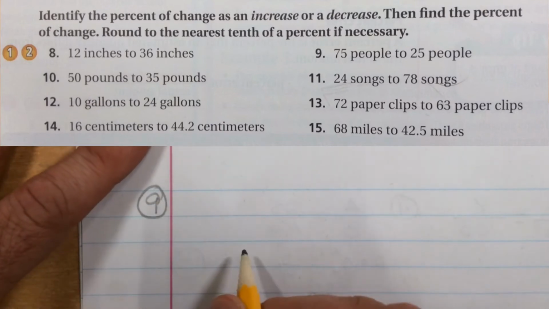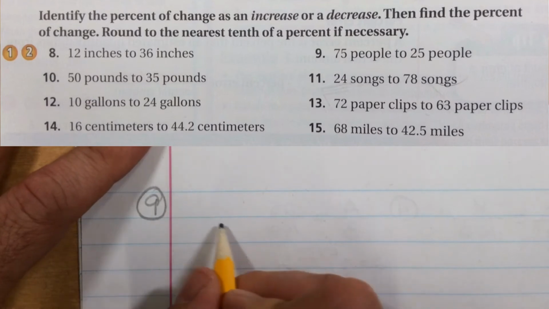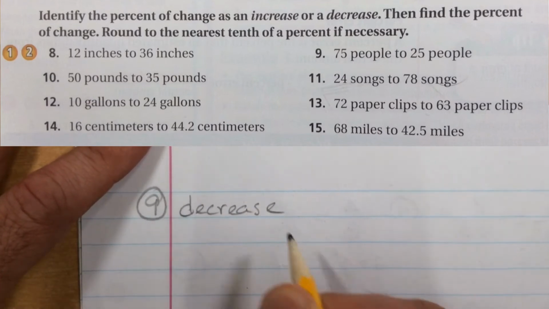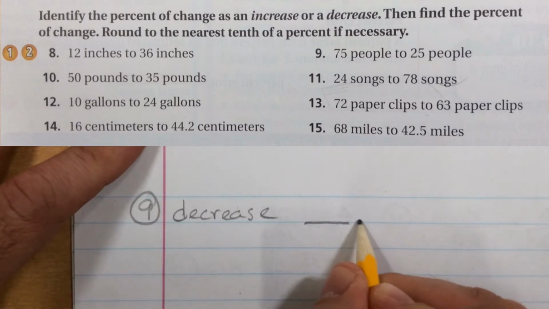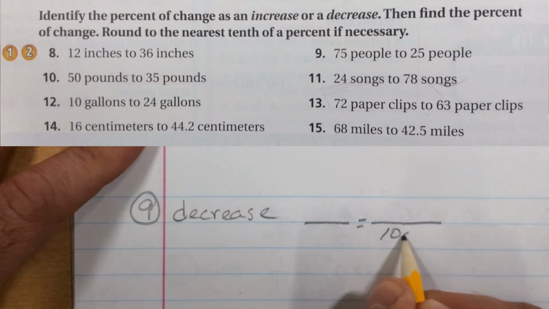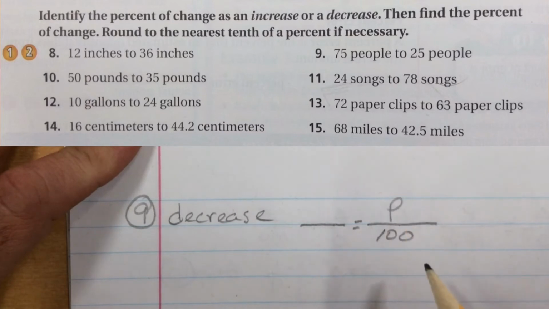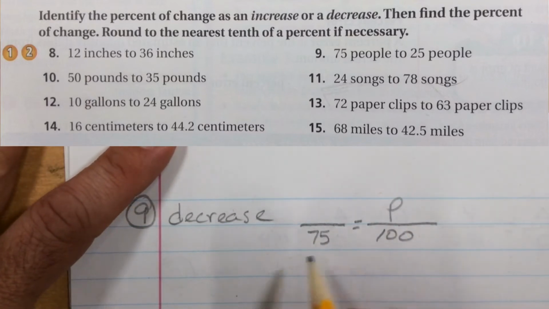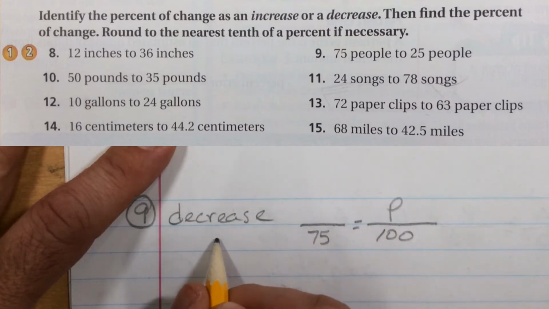For number 9, it says 75 people to 25 people. So 75 to 25 is a decrease. It went down. Line equals line over 100. We're looking for the percent. And 75 people is where we started. And we do not put the 25 up here. We put the change. How much did it change?